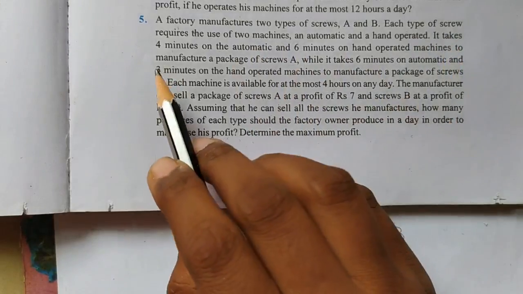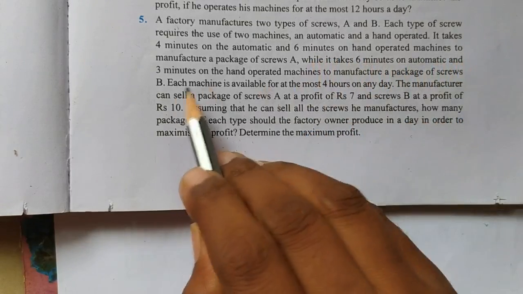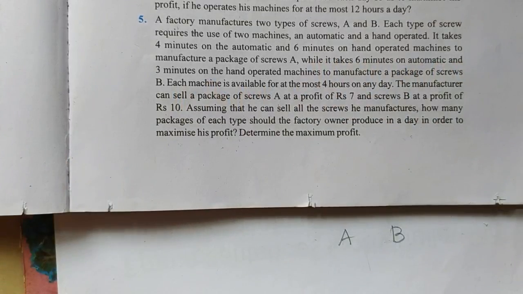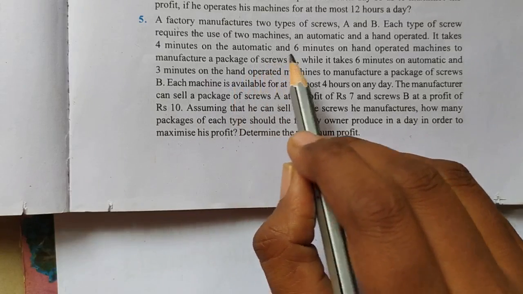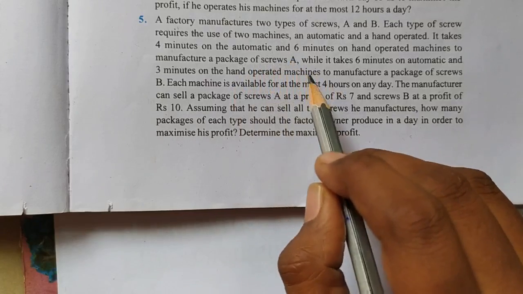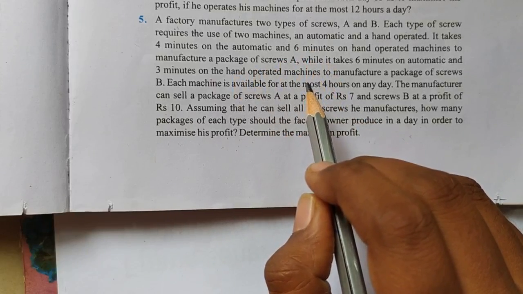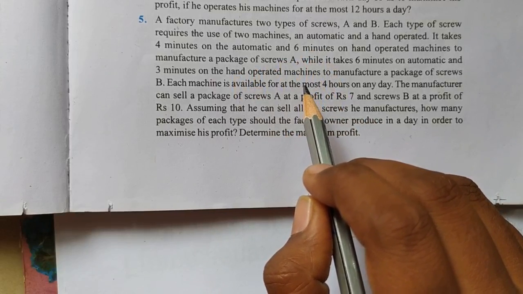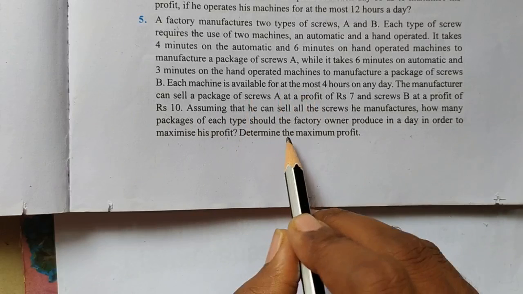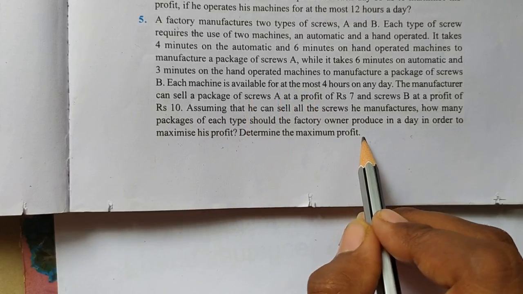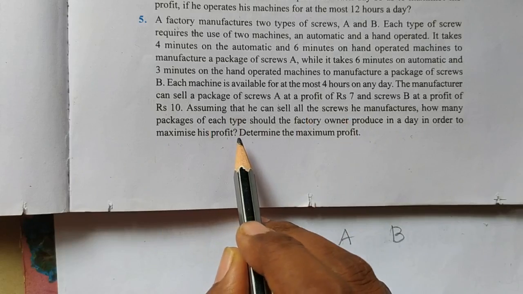Further, it takes 4 minutes on automatic machine and 6 minutes on hand operated machines to manufacture a package of screws A. They have given the availability of machine or the information regarding the manufacturing of screws A and B. We will think about this information later while writing the table. Now we search for the objective or the aim of the problem. The actual question is, observe here, determine the maximum profit. We have to find the maximum profit, or the objective is to maximize the profit.